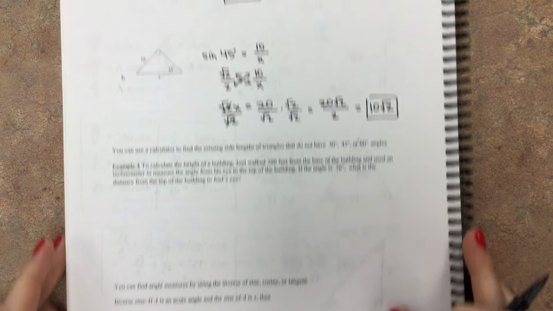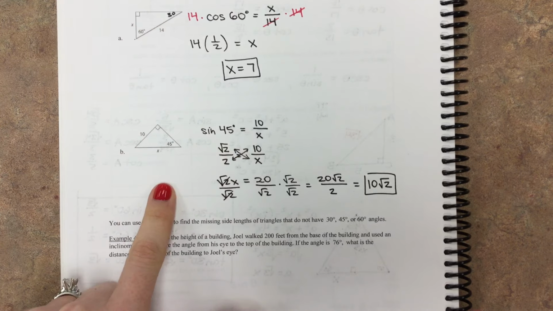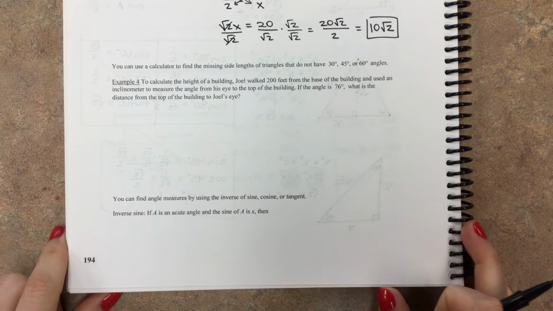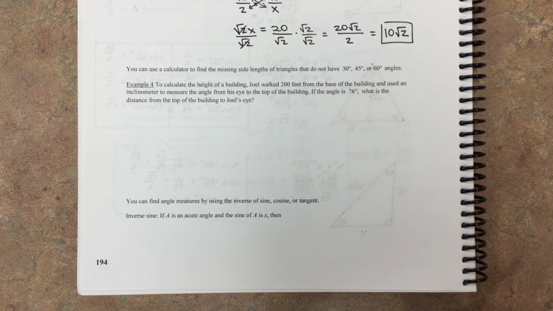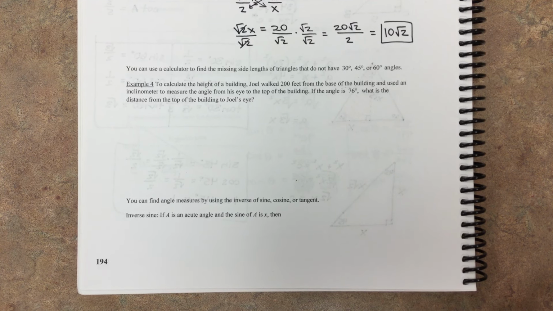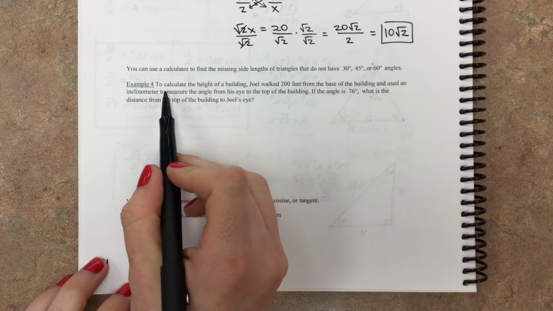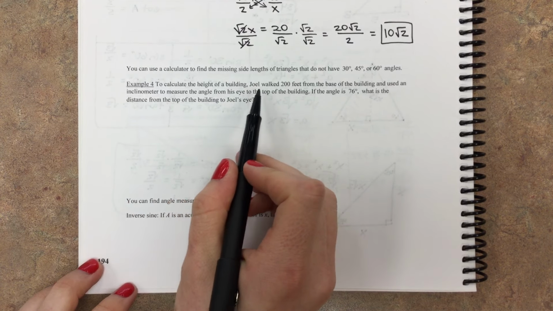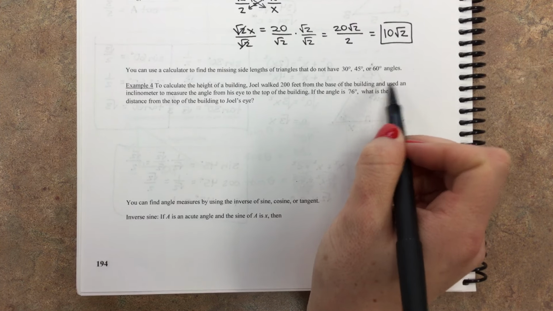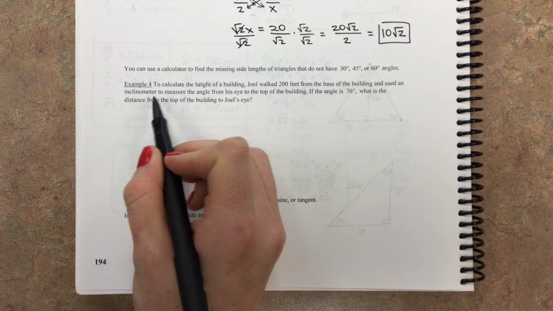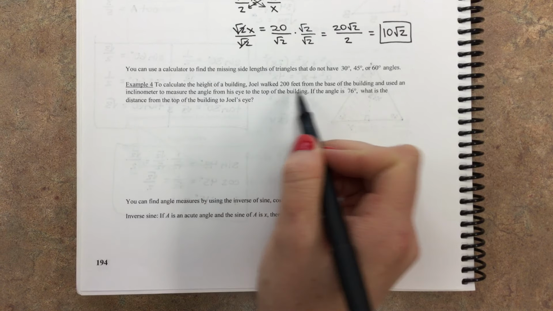Okay, so now that we're past these, we did the 30, 60, 90 and 45, 45, 90. We can also just use our calculators if we have anything that's not those 30, 45, or 60 degree angles that we're familiar with from the previous video. So this one, we've got to calculate the height of a building. Joel, shout out Joel, walked 200 feet from the base of the building and used an inclinometer, I don't know what this is, to measure the angle from his eye to the top of the building.